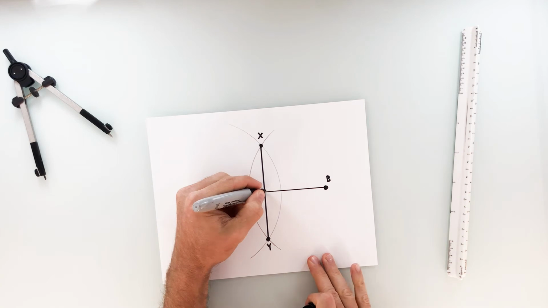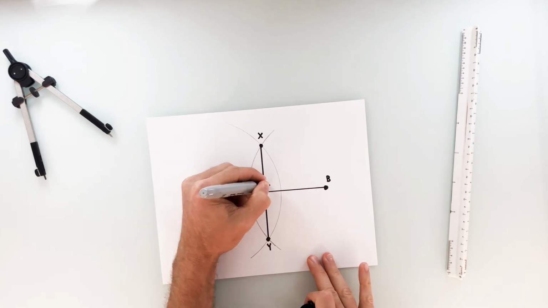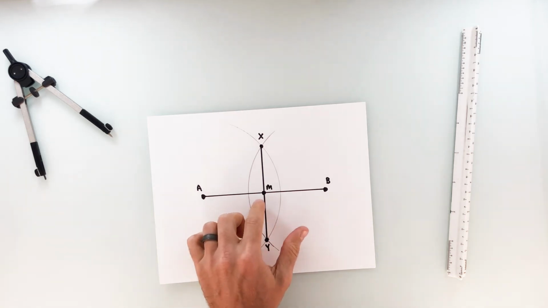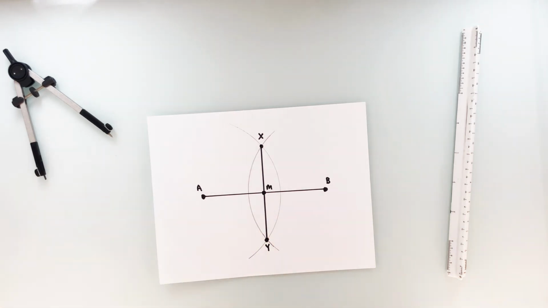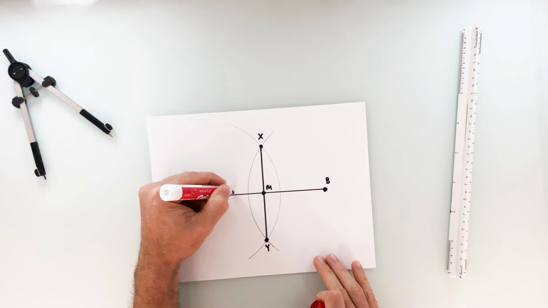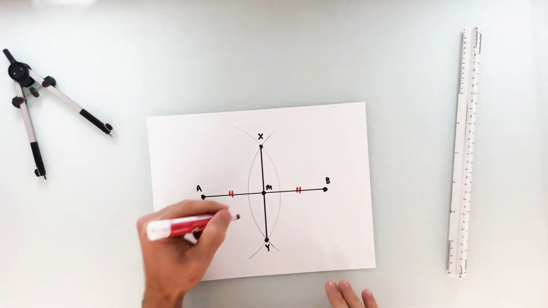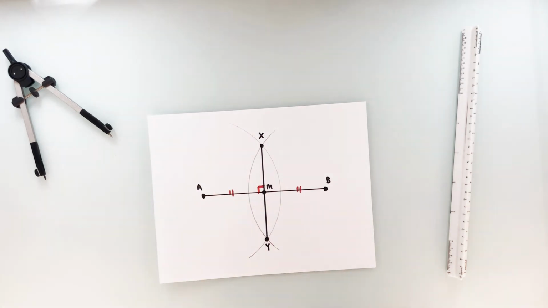And this point right here, I call point M. Because we've bisected that segment, point M is going to be the midpoint of segment AB. I know that segment AM is congruent to segment BM, and the intersection is going to be a right angle. So XY is the perpendicular bisector of segment AB. Okay, that's it for that one.